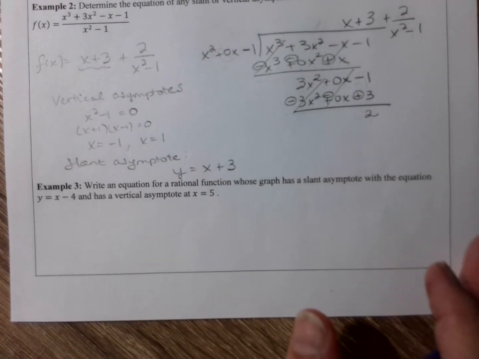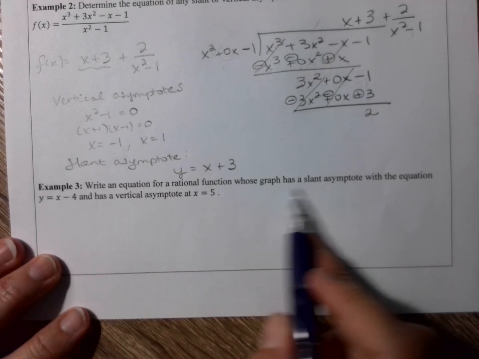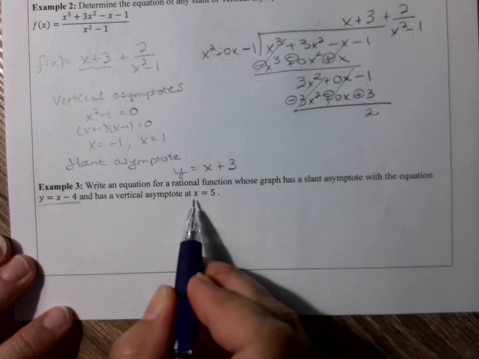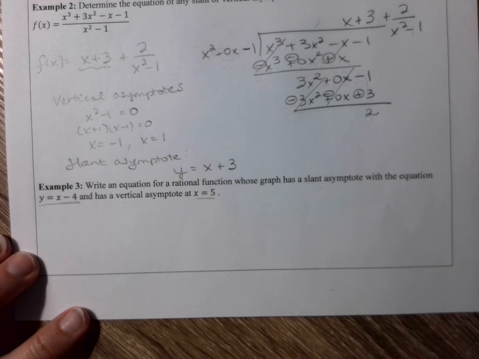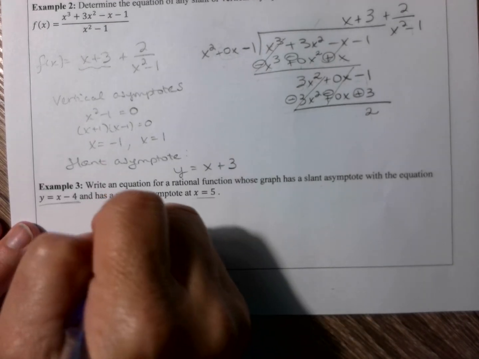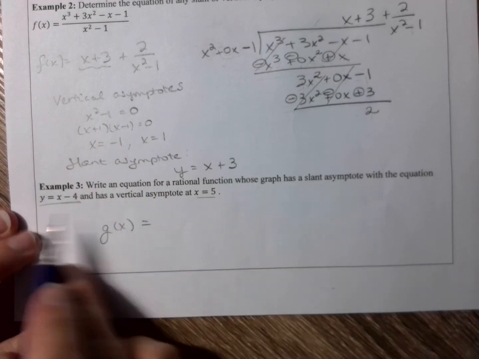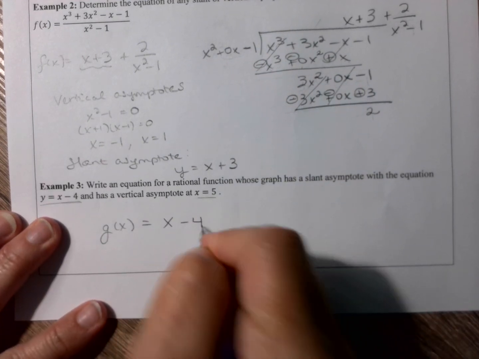All right, example 3, last example. Write an equation for a rational function whose graph has a slant asymptote with this equation and a vertical asymptote at x equals 5. So here we're just thinking about these same ideas, but in reverse order. So I'm going to call this function g of x. And if it has a slant asymptote that's y equals x minus 4, well, then I know I'm going to have x minus 4 here.